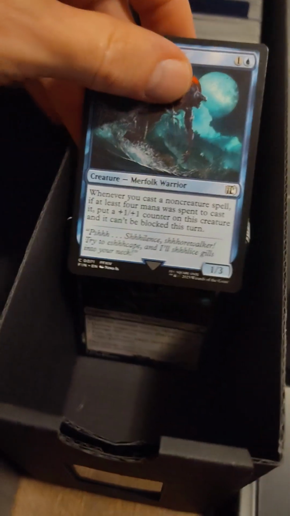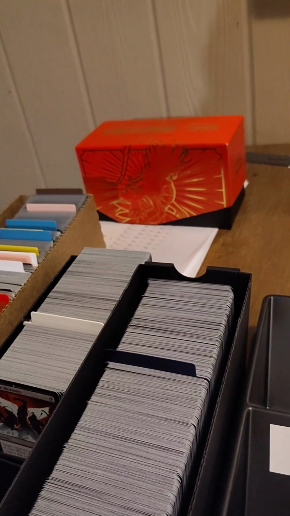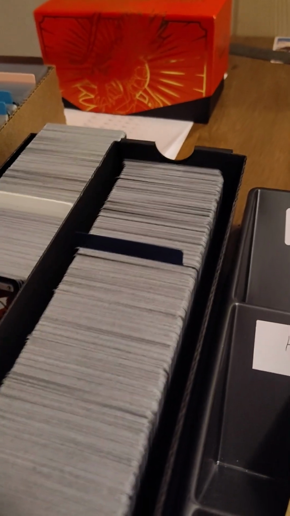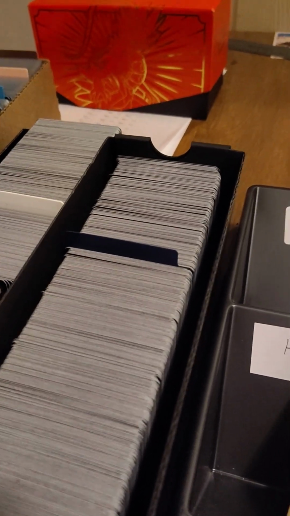You break the box down, you get, like these are all commons here, and then uncommons of a certain set. This set is actually Final Fantasy. So you do your rough sort. What I do is I take commons, uncommons, and rares and mythics are the same to me, but all the non-variant, just regular art versions of those cards, I just separate.